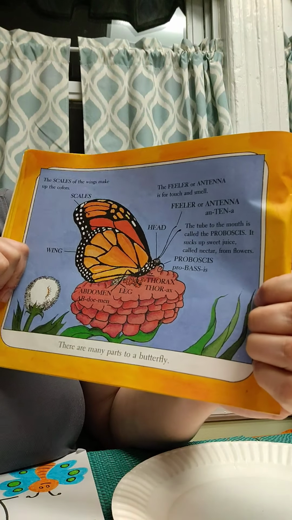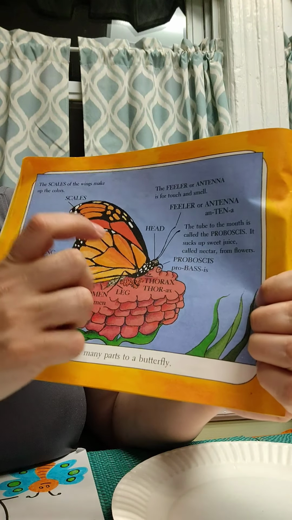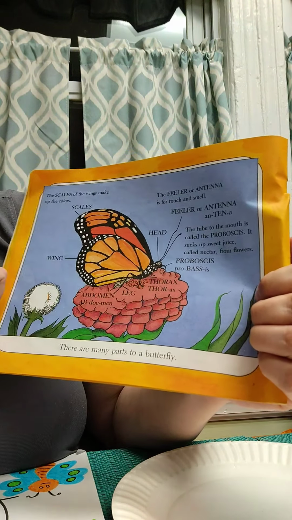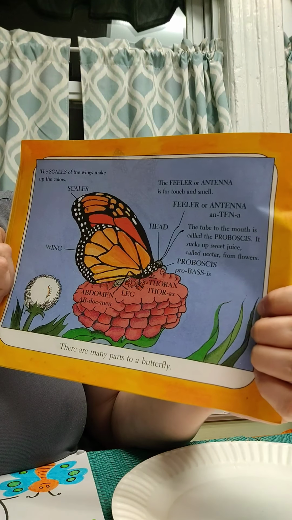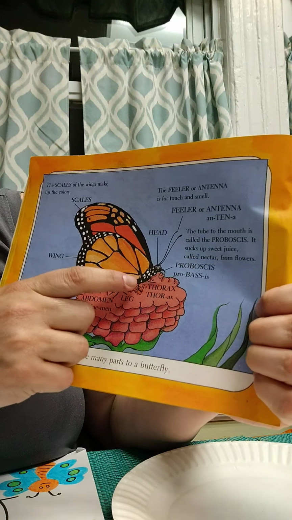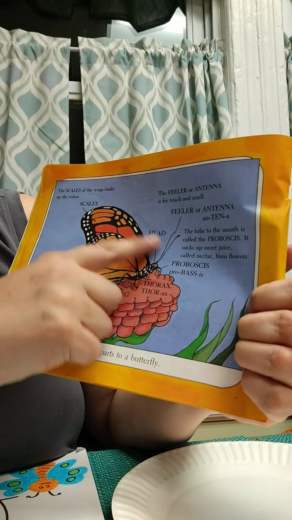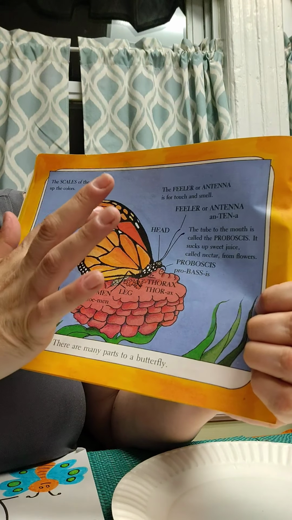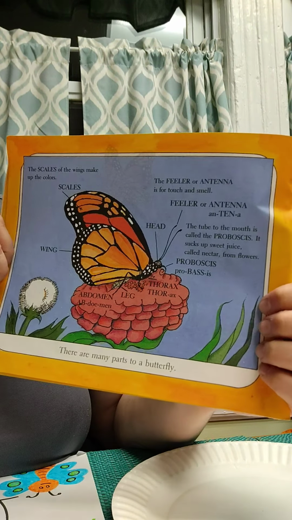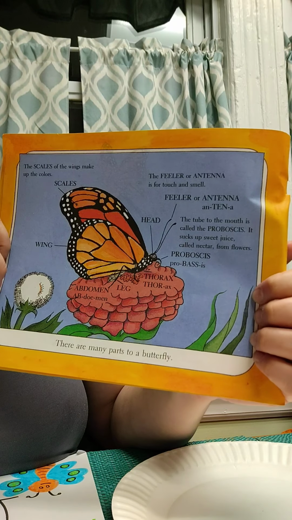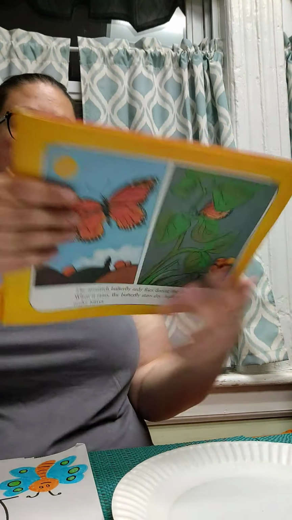It's like a straw. Then it's got its thorax and abdomen, like every insect has, its legs, and its wings. And its wings have beautiful scales of gorgeous colors.